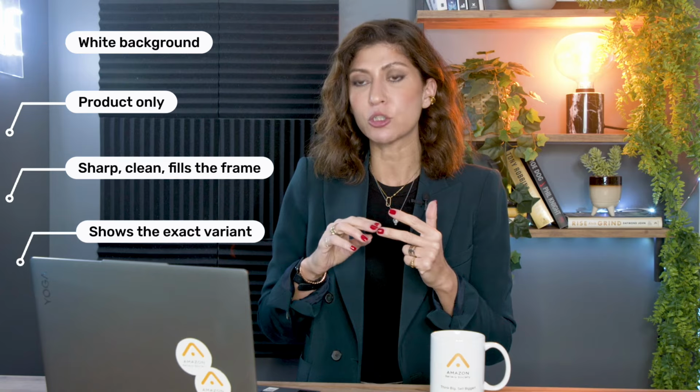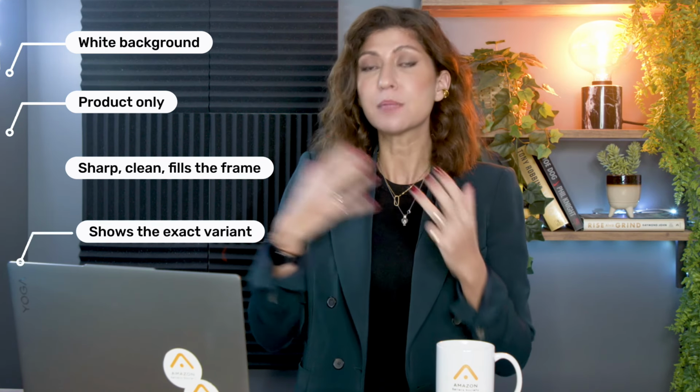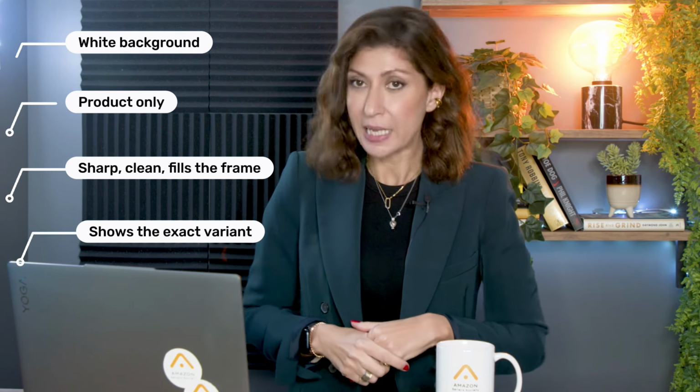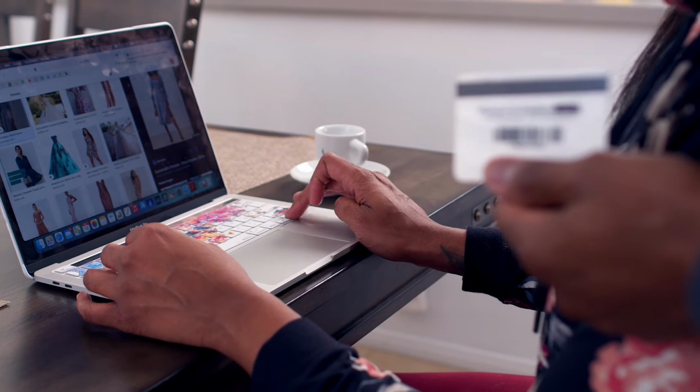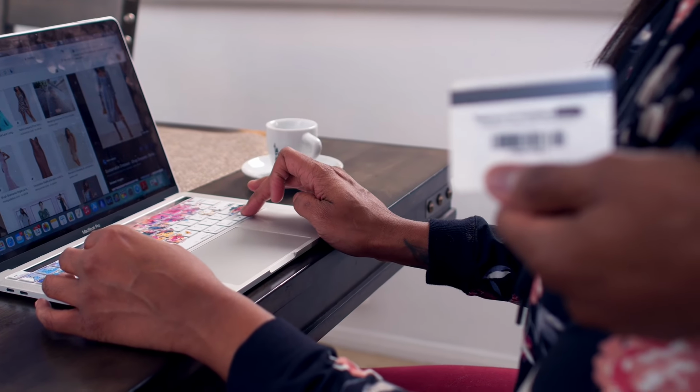Number one, the main image needs to be on a completely white background. Number two, it should contain only the product, no misleading additions. Number three, product needs to be sharp, clean, and fill out the entirety of the image. And number four, if you have variations, make sure that you are able to show them in the main image. Remember, the main image is seen when customers log into Amazon and search for a product, so it's seen next to other different sellers, so it needs to get people interested fast, and you want people to ultimately click on your product or you're just gonna end up losing the sale.